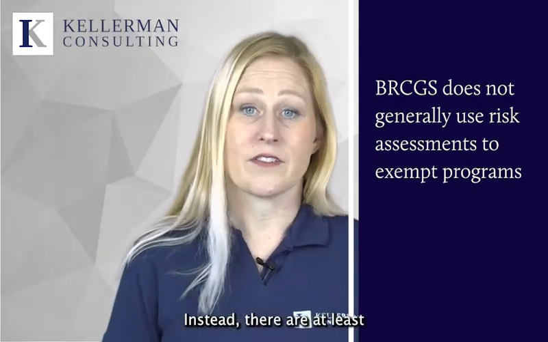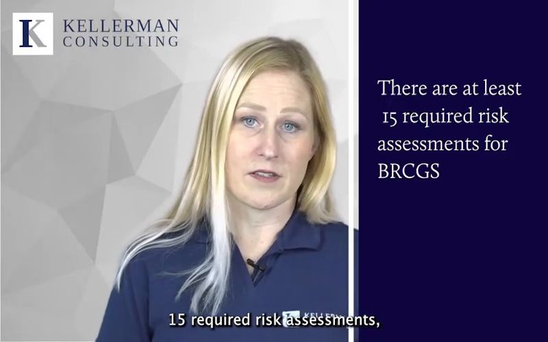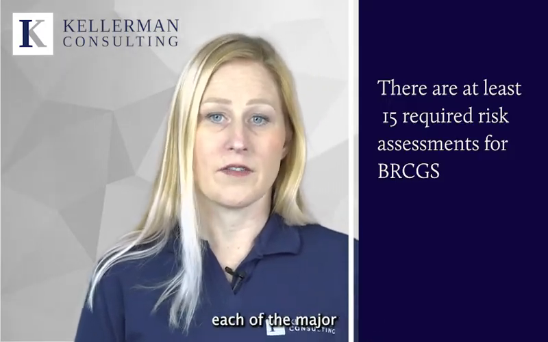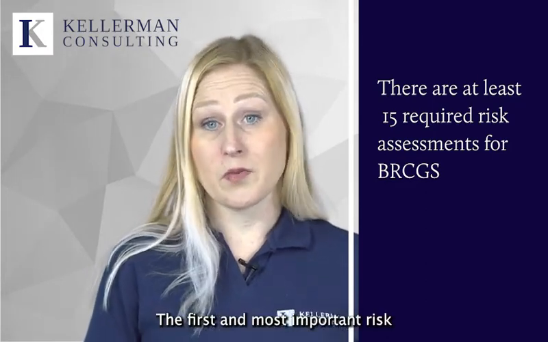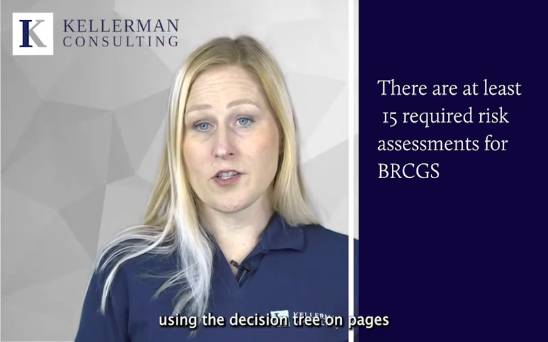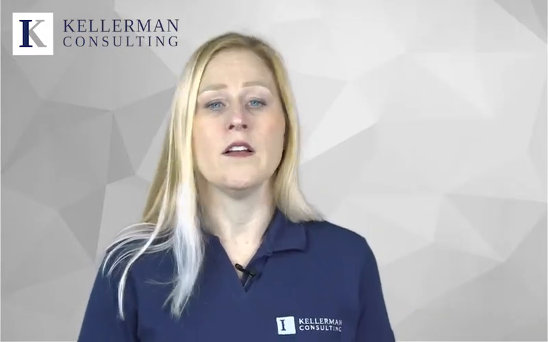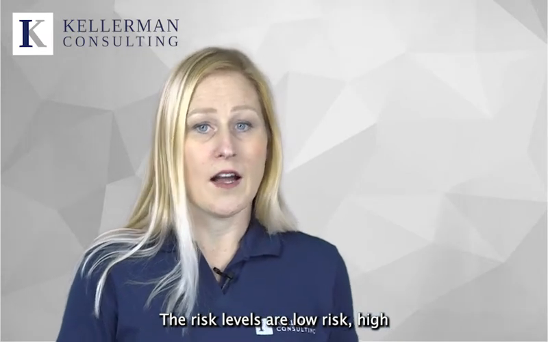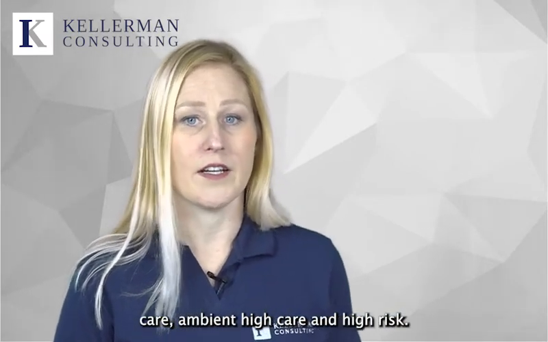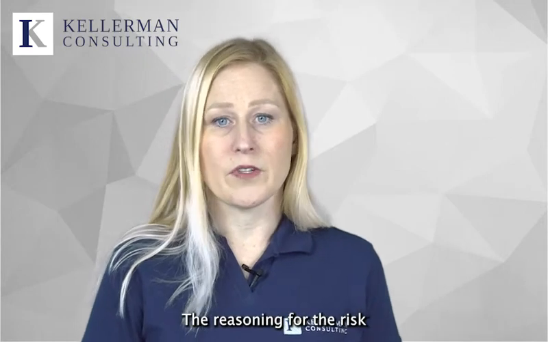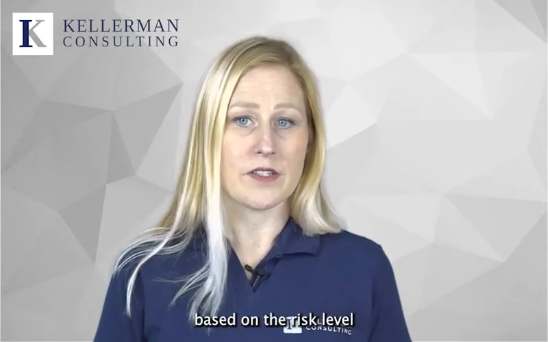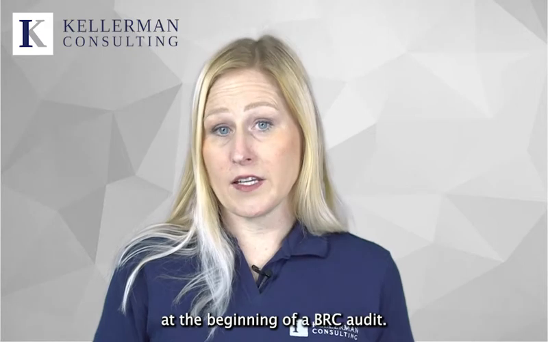Instead, there are at least 15 required risk assessments, and they all address each of the major areas of the BRC standard. The first and most important risk assessment in a BRC program is a documented determination of risk level using the decision tree on pages 93 and 94 of the BRCGS code. The risk levels are low risk, high care, ambient high care, and high risk. The reasoning for the risk level and controls in place based on the risk level should be presented at the beginning of a BRC audit.